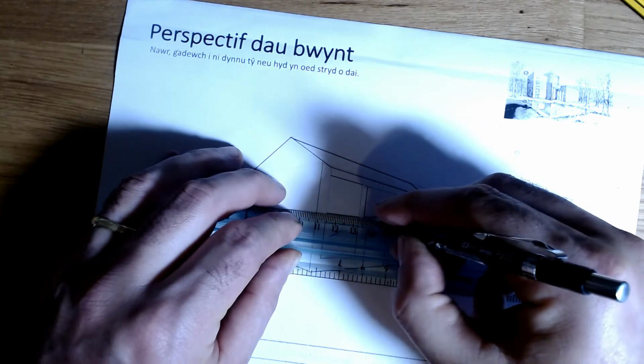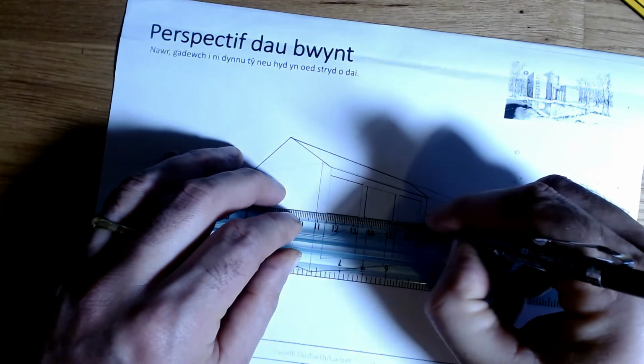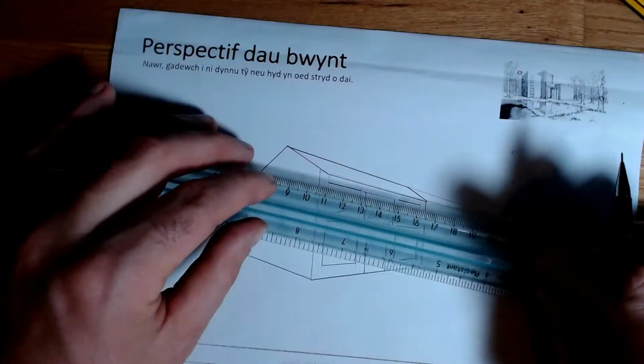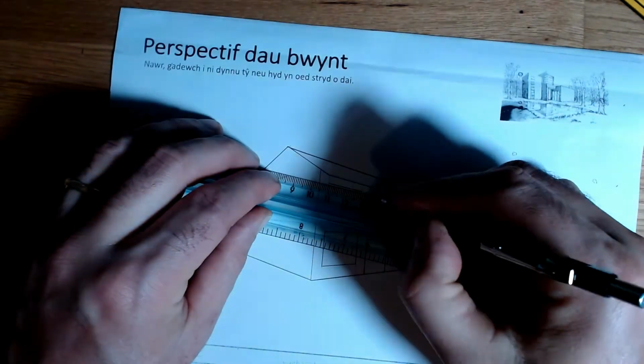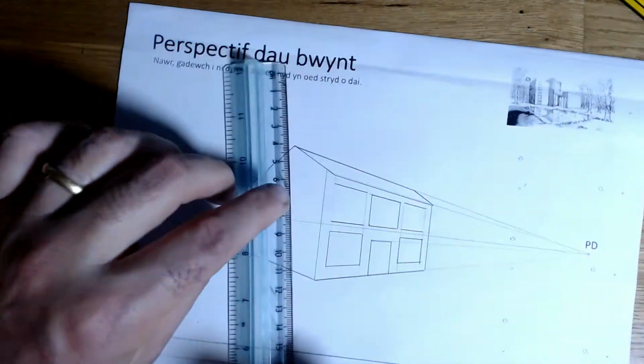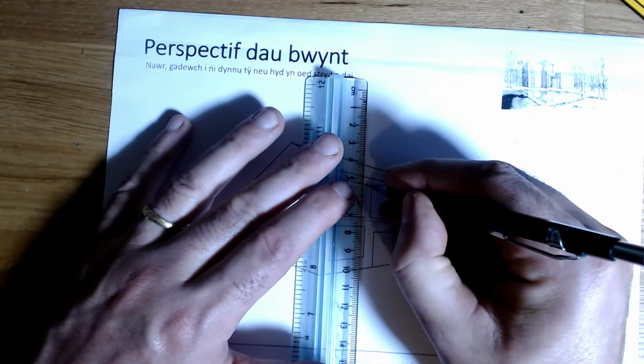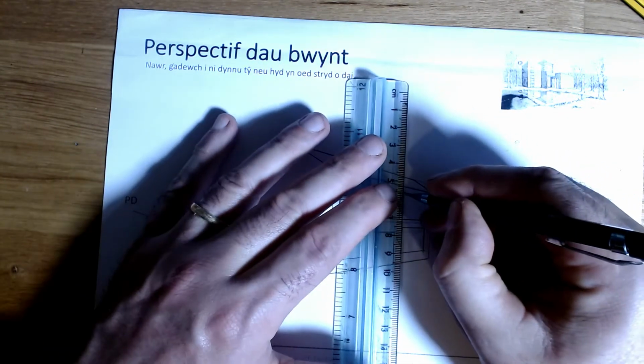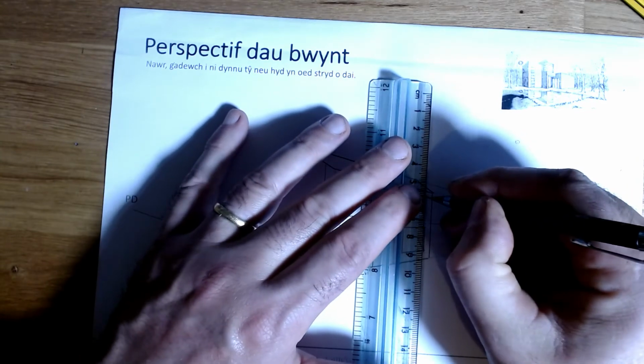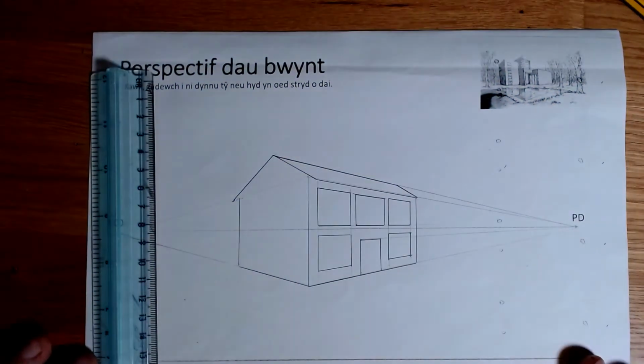This mechanical pencil works really well here. It's nice and fine and gives me plenty of control. But if you only have a normal pencil, then just make sure it's sharp, and a normal HB pencil will do the same. So just finishing off the detail for the windows, like that.